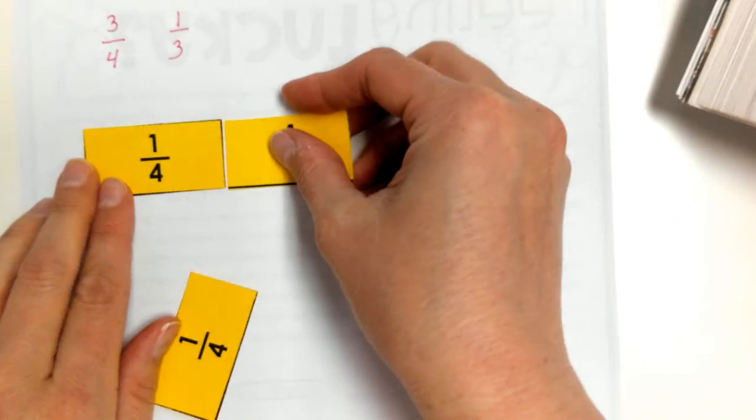All right. Let's see, I have 1/4, 2/4, 3/4.